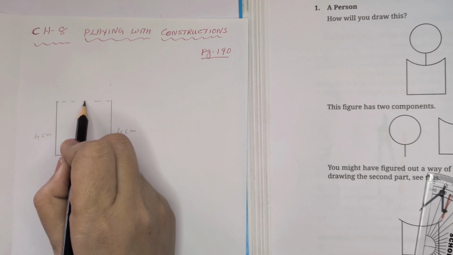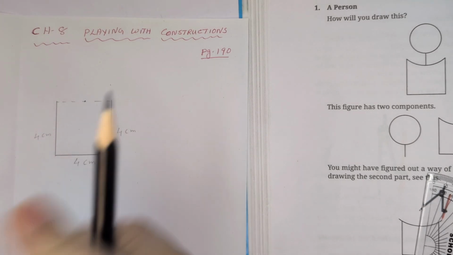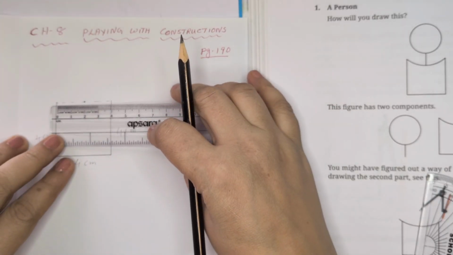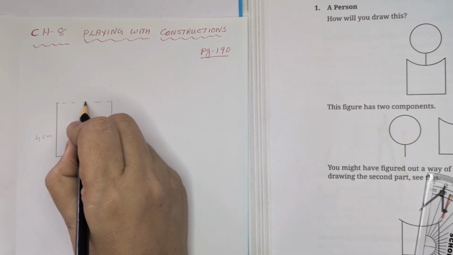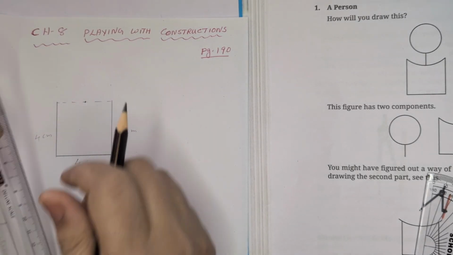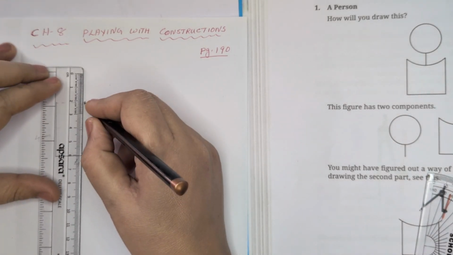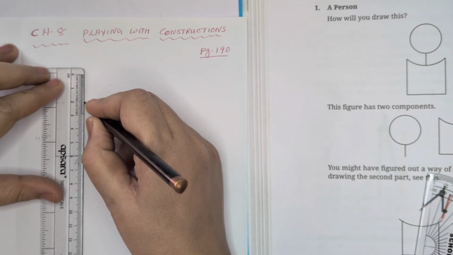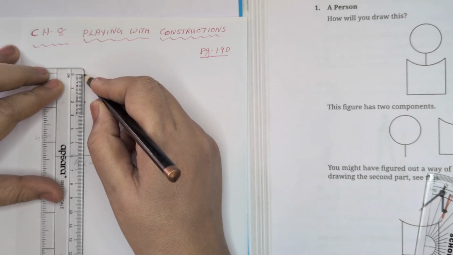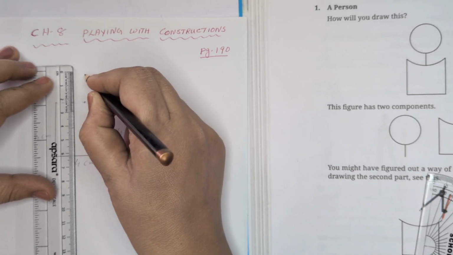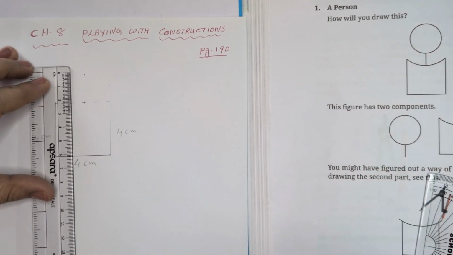And here we can mark the midpoint of that line AB, that is 2 centimeter. Here we can mark the midpoint. From there, 2 centimeter up, just mark a point here, and that's the center for a circle.